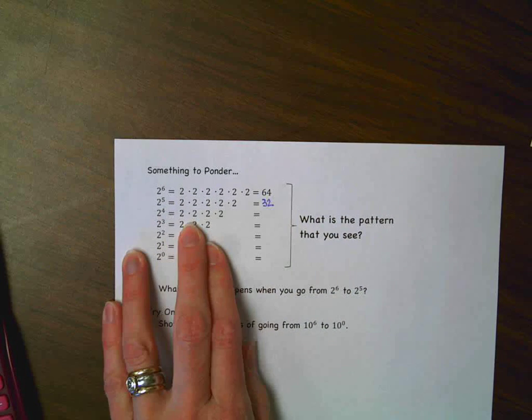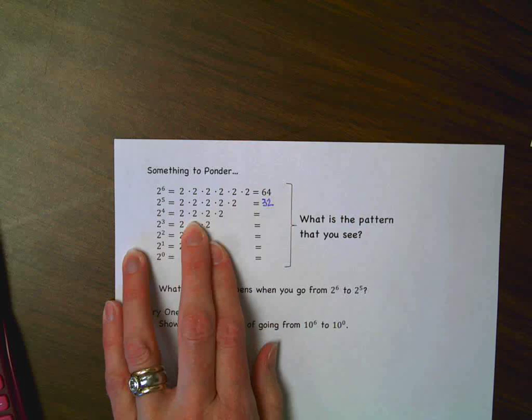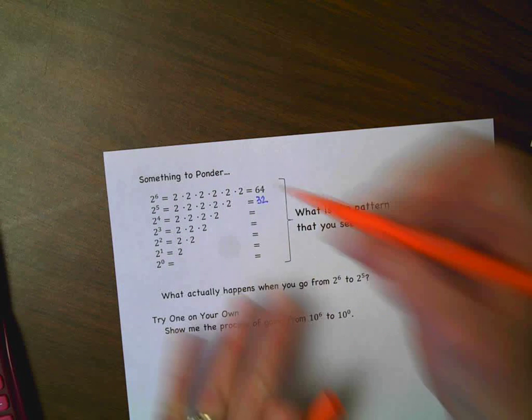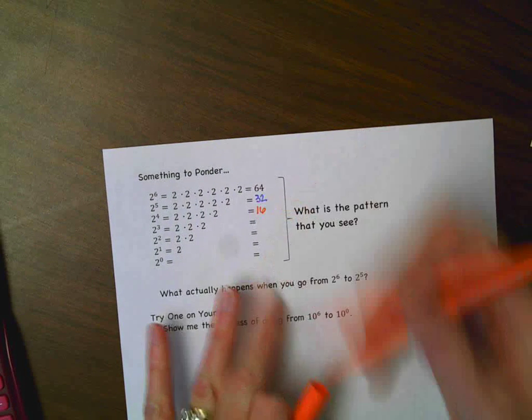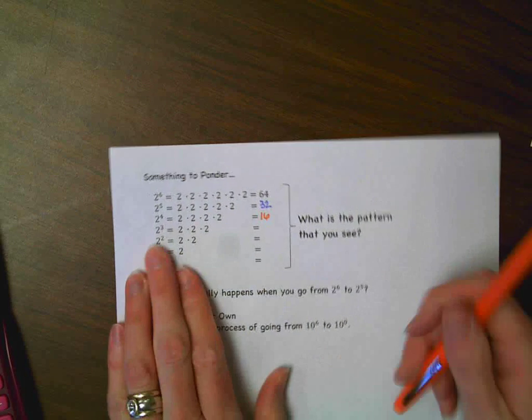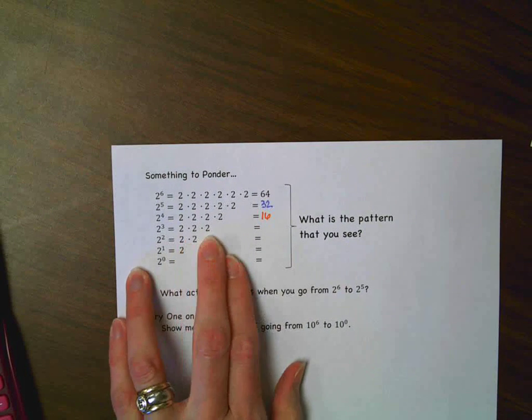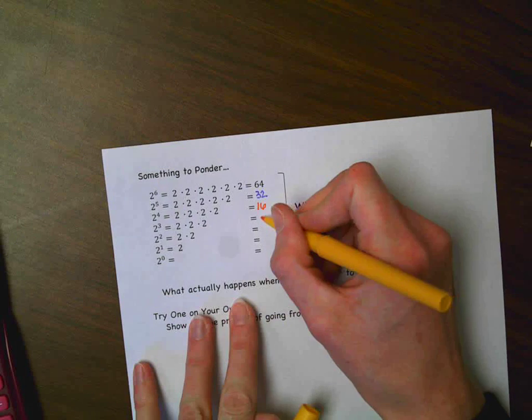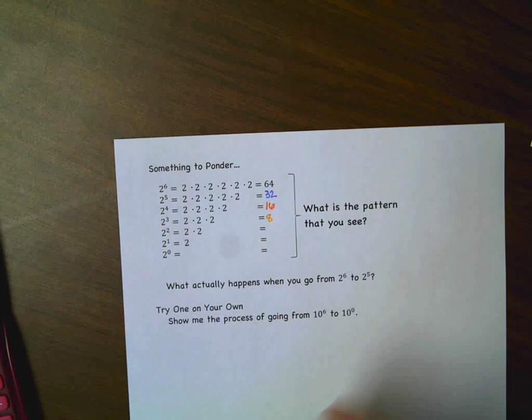All right, so now let's do the next one. 2 to the fourth. 2 times 2 is 4. 4 times 2 is 8. 8 times 2 is 16. Good job. Okay, so now let's do the next one. 2 to the third. 2 times 2 is 4. Times 2 is 8. Good.